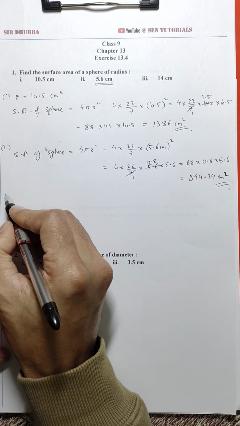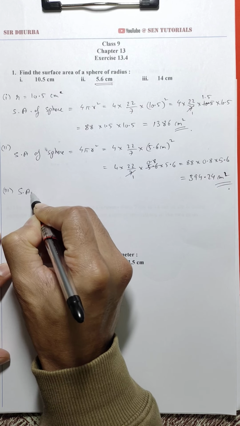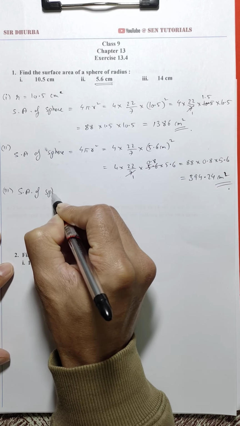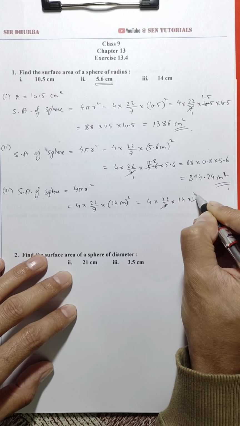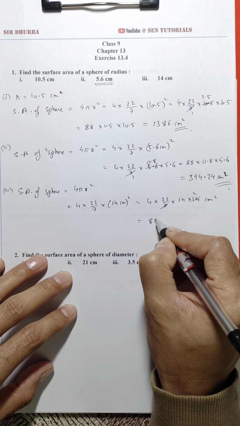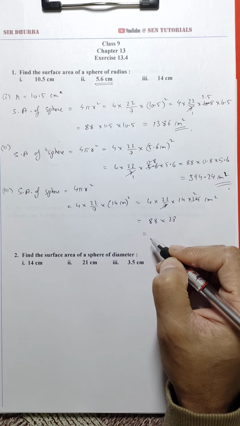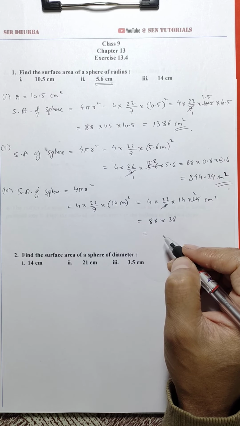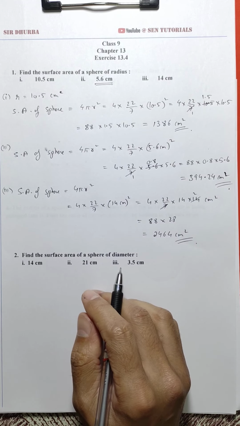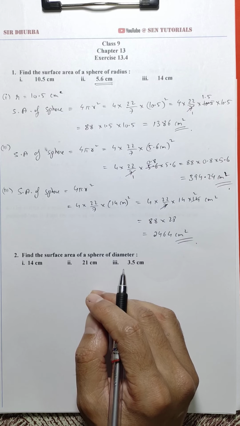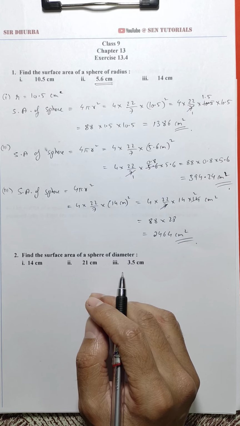Done. Third one, again directly surface area of sphere, 4 pi r square. So that's going to be 4 into 22 by 7 into radius 14 centimeter whole square. So that's 4 into 22 by 7 into 14 into 14. So 7 centimeter square, of course. So that's like 88 into 28. So how much will be 88 into 28? That's going to be 2464 centimeters square. Done. You can note it down.